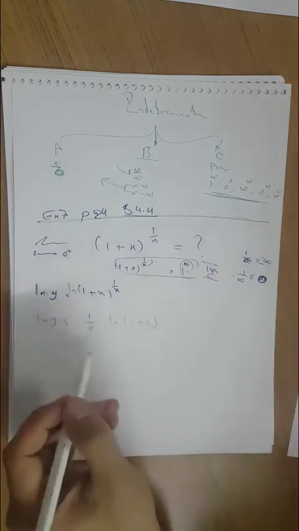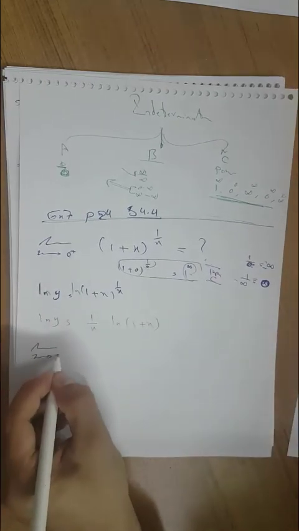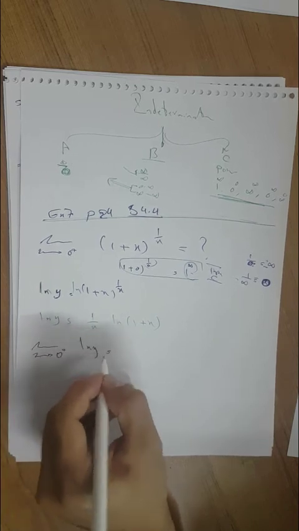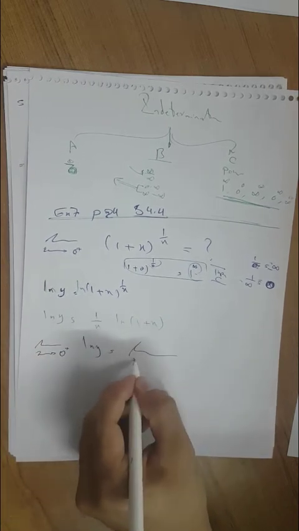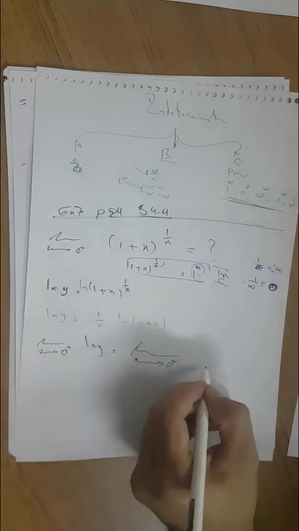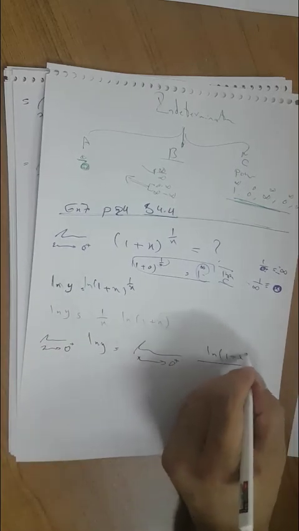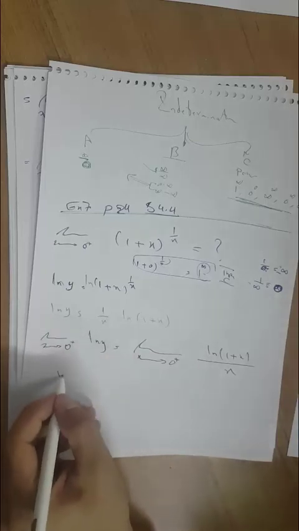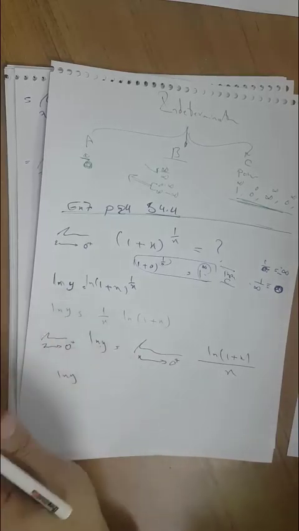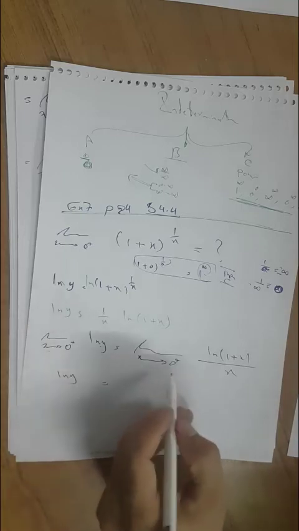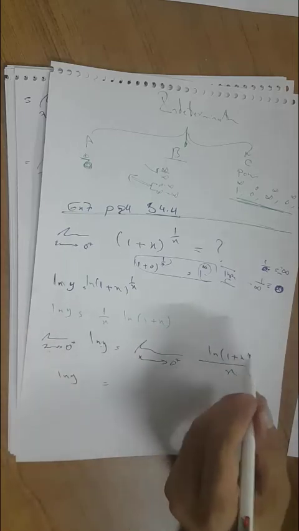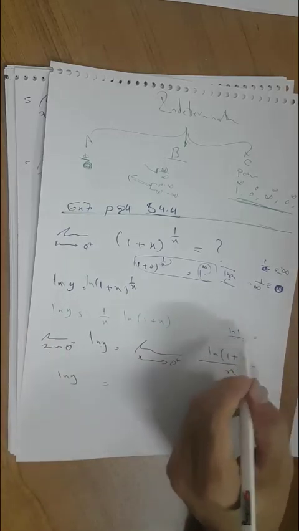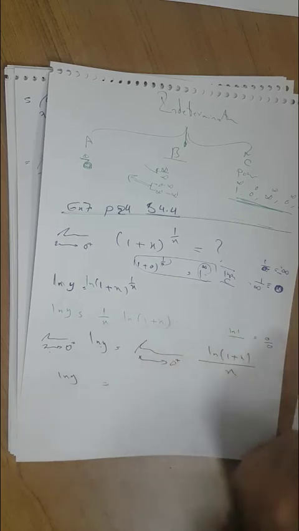So now to find the limit as x approaches 0, ln of y is equal to the limit as x approaches 0, again on both sides, ln of (1 plus x) over x. Am I right? Because you have an x and there's y, there's nothing to happen, ln of y remains. How about here? If I put 0, I will get ln of 1, which is equal to 0. How about the denominator? If I put 0, I will get 0.